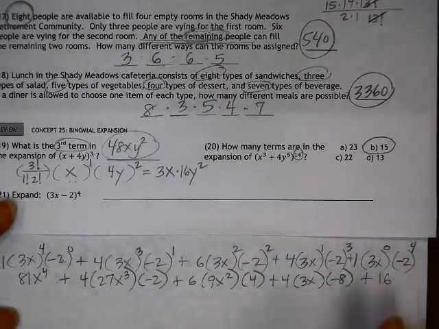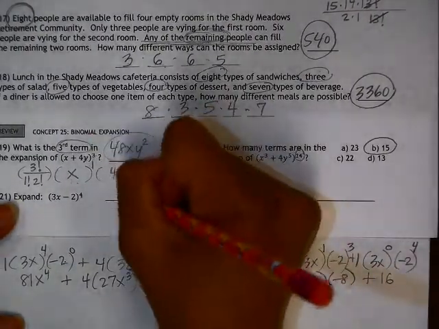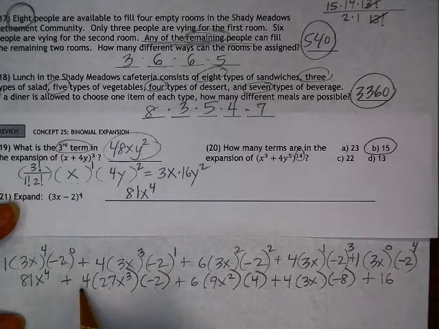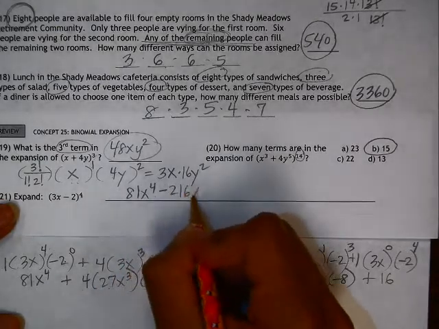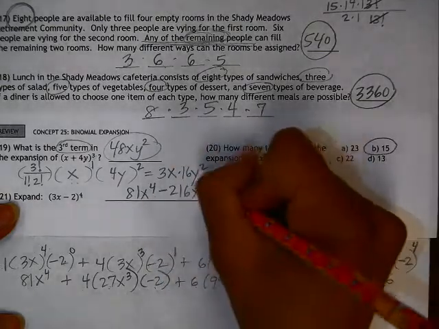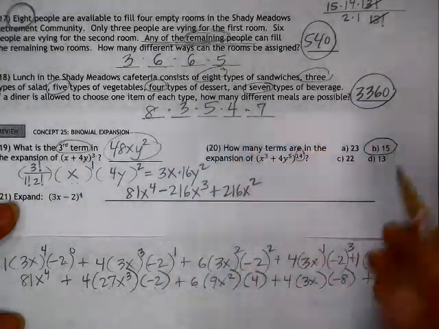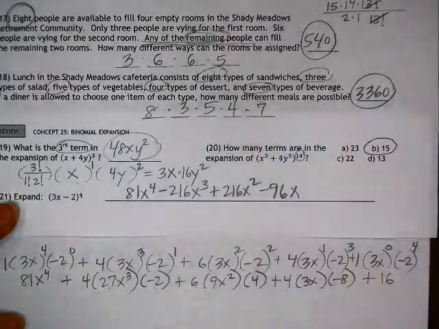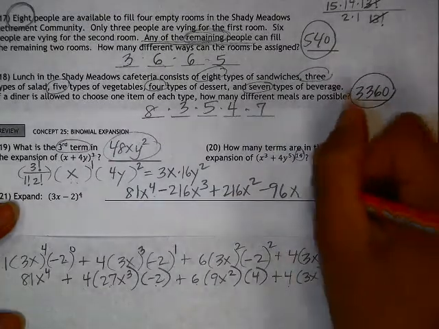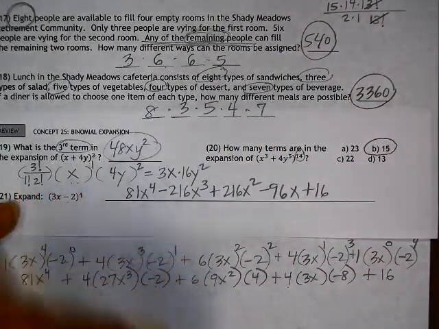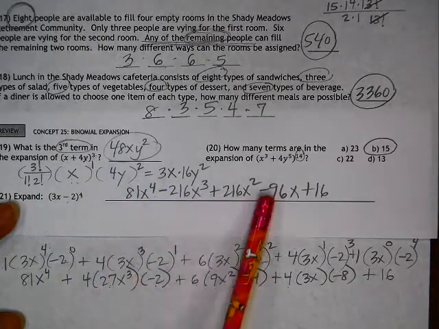So let's simplify this completely. We have 81x to the 4th. 27 times negative 2 is negative 54. Negative 54 times 4 is negative 216x cubed. 9 times 4 is 36. 36 times 6 is positive 216. Negative 24 times 4 is negative 96. And then we have a positive 16. You'll notice when you have a minus in your binomial expansion, the signs alternate. Positive, negative, positive, negative, positive.